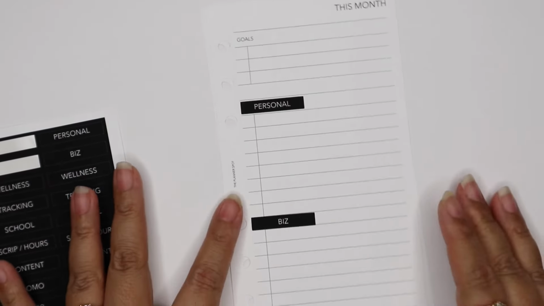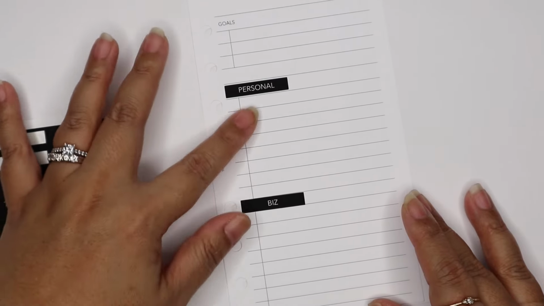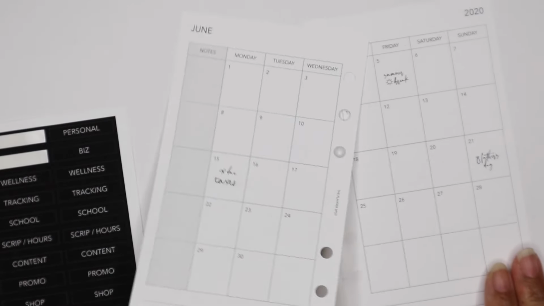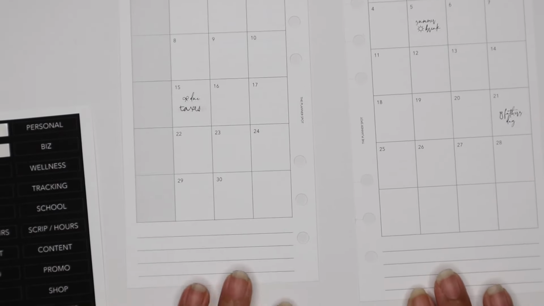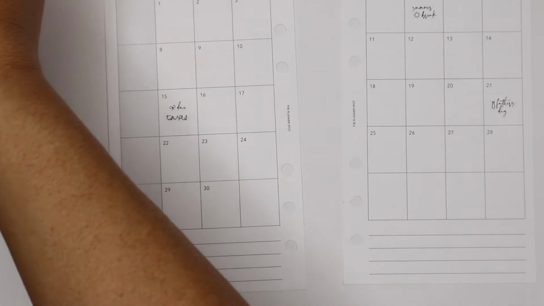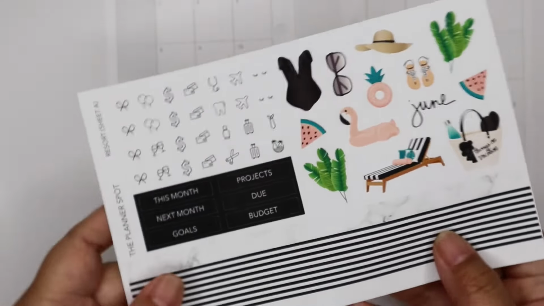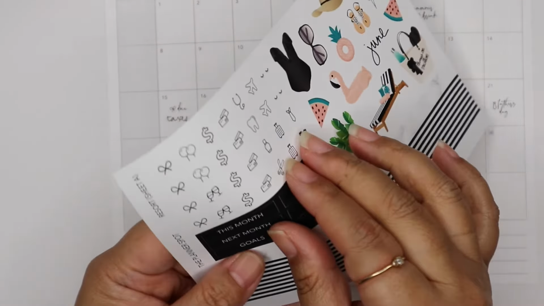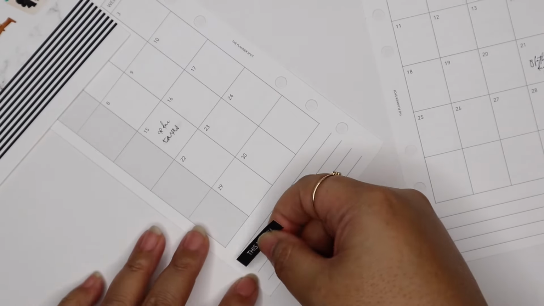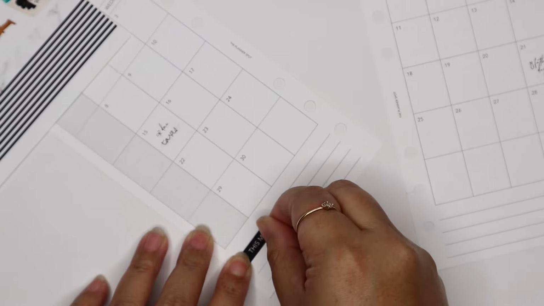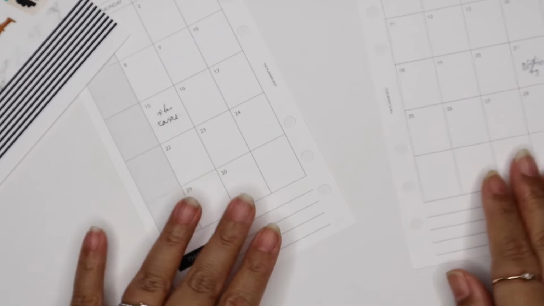As tasks come up and I need to put them here, I separate them here. These are not date specific. And then here on the bottom, I put this month and next month. This is where I get my sticker kit for June, and then I use these headers here. So I always put this month on this side. This is just to list any projects I would like to get done for the current month.